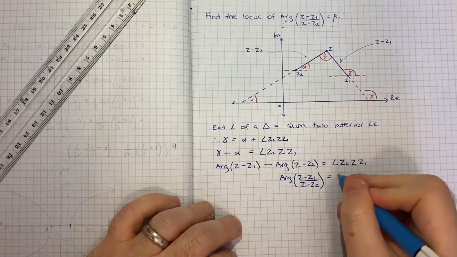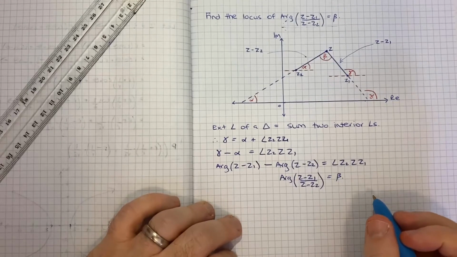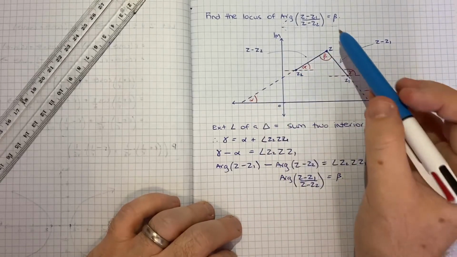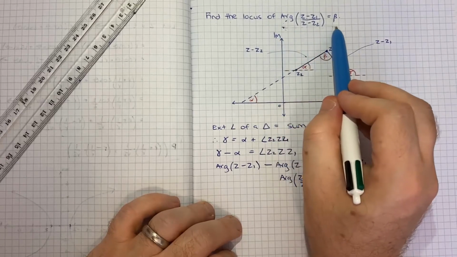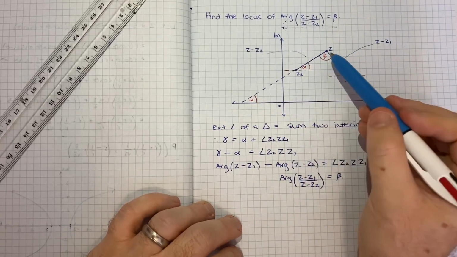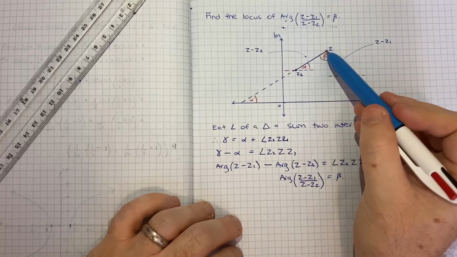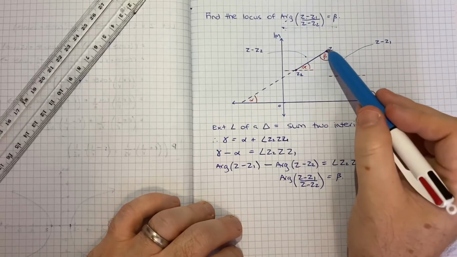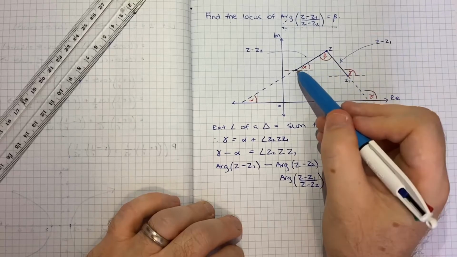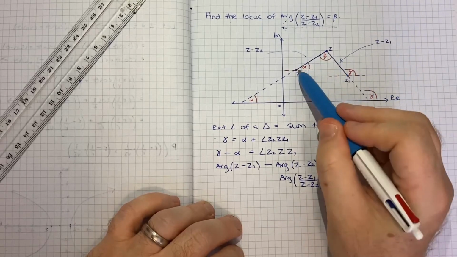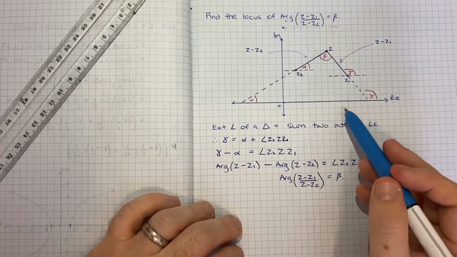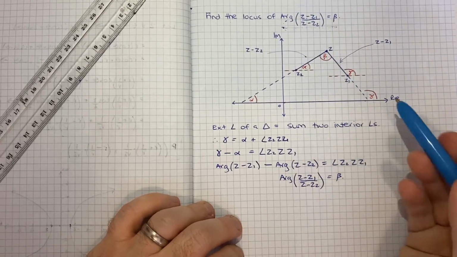So now what we can see in the Argand diagram, visually, is that this condition will be true when the point z is part of this triangle, and if you hold z1 and z2 steady and move z, the question is what locus would it follow?